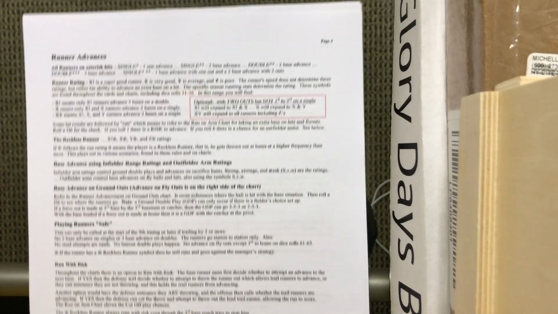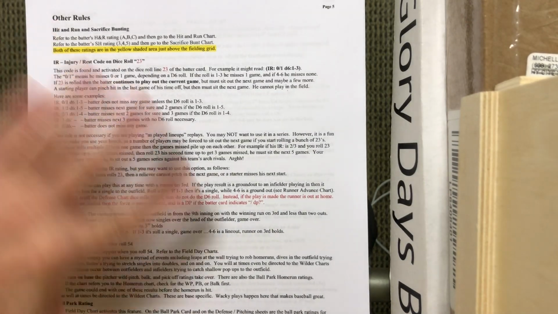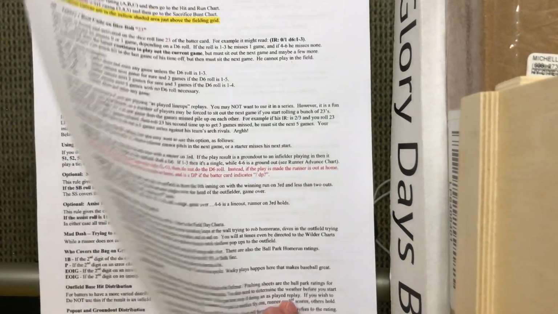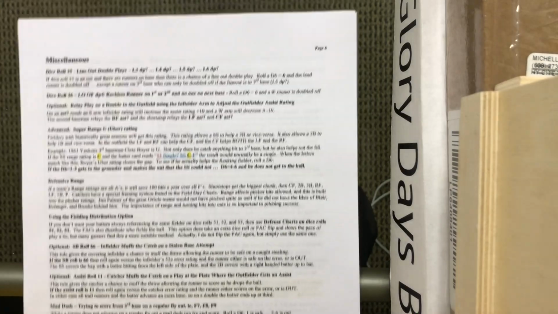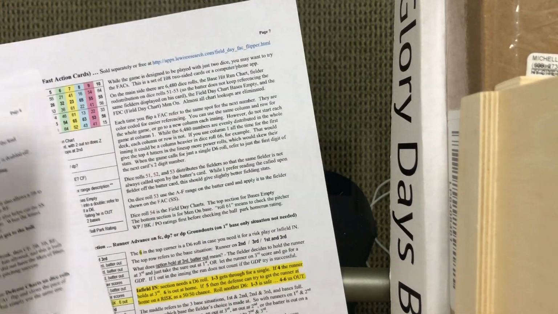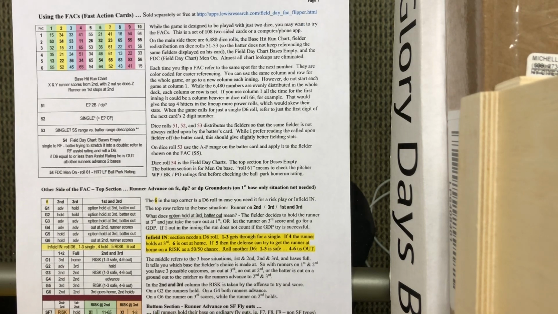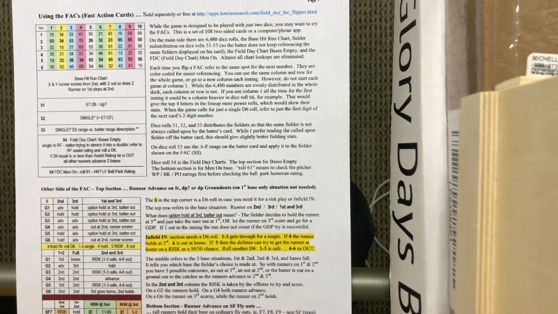Everything for that is covered here on page 4. And then you have an amalgamation of all of the other rules that you need on pages 5 and 6. And there's the fast action page, page 7. This is how to use these.